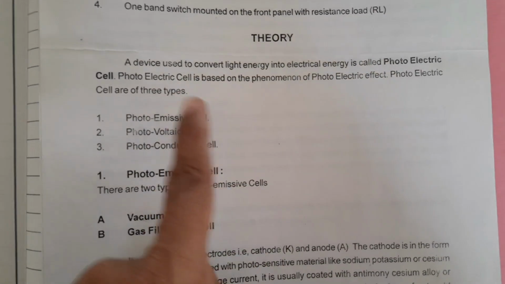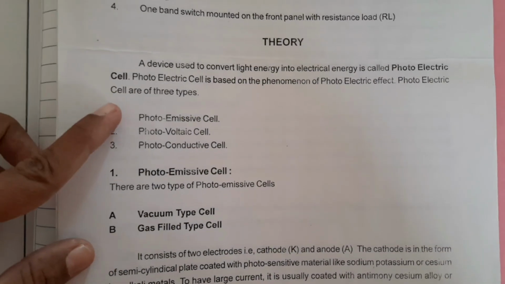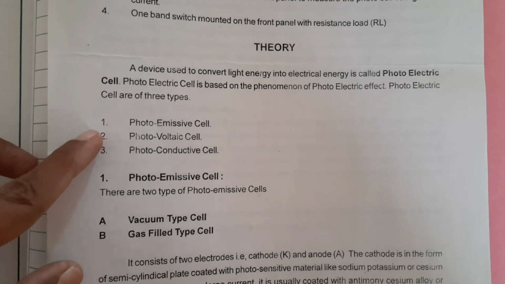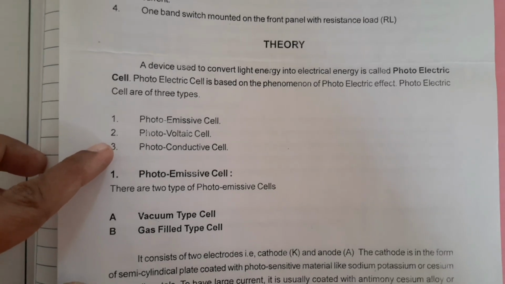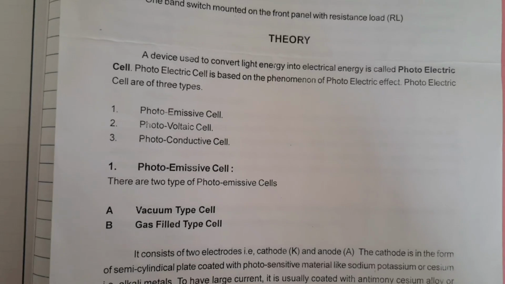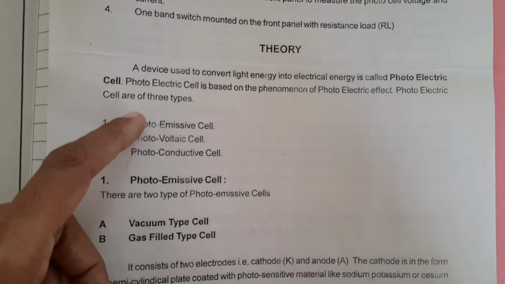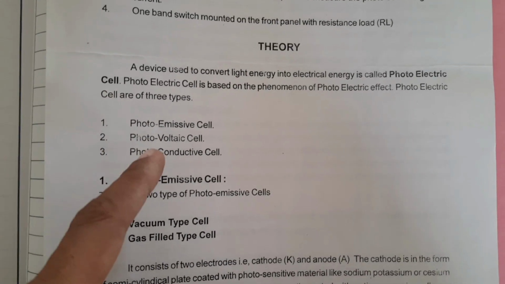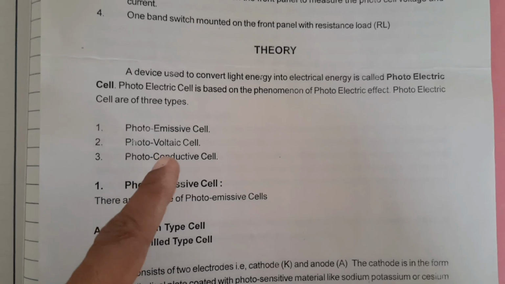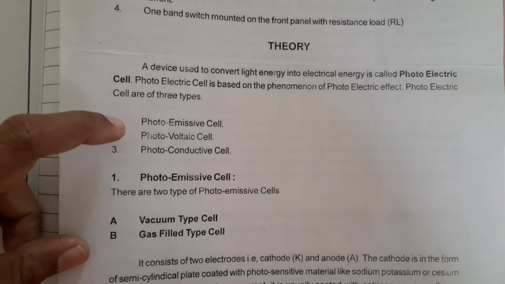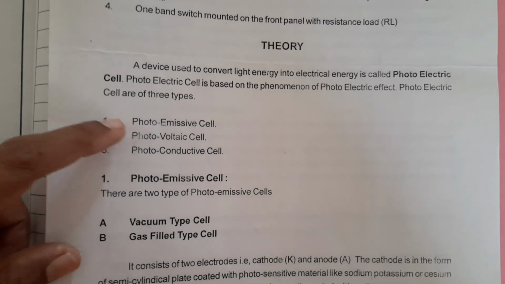Photoelectric cells are of three types: photoemissive cell, photovoltaic cell and photoconductive cell. You have to read about these three and distinguish between them. Here I am explaining the photoemissive cell.